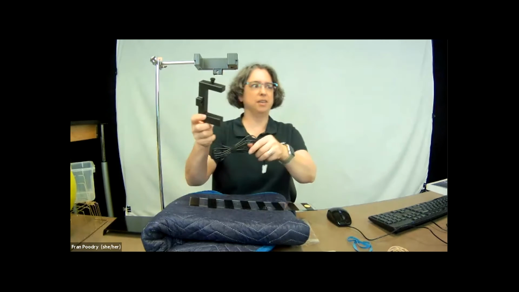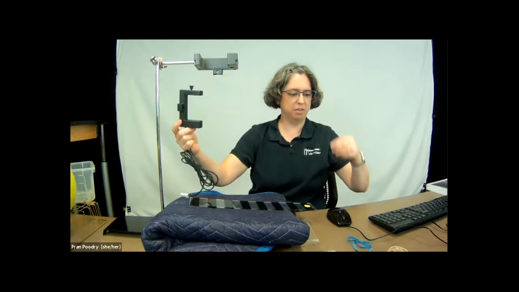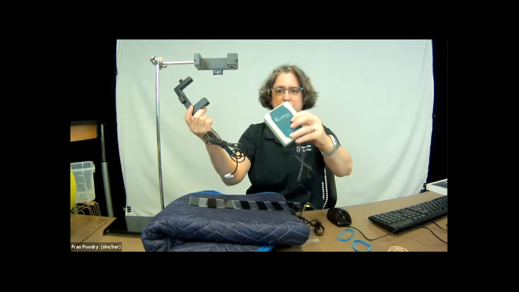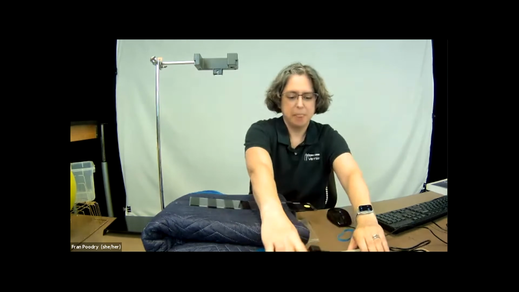You can also use the regular one. I've got black on black here. That's terrible. I should have worn a different color shirt. You can hook it up with your LabQuest or whatever you've got.